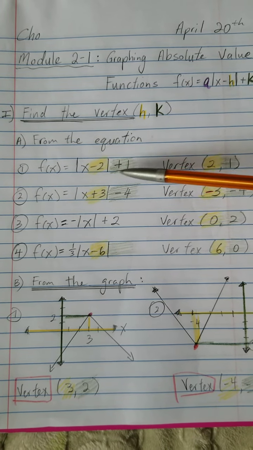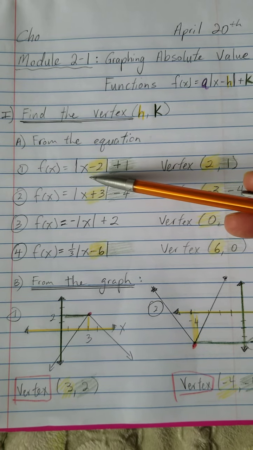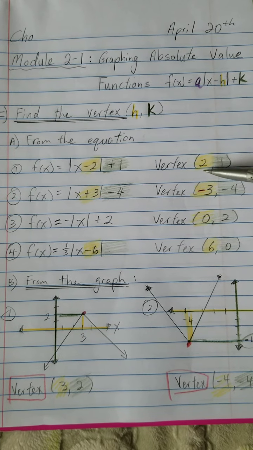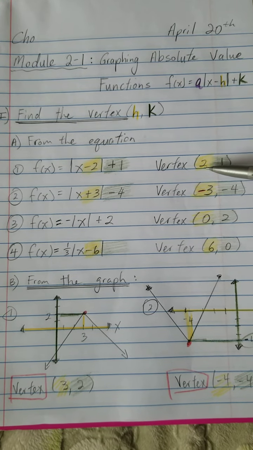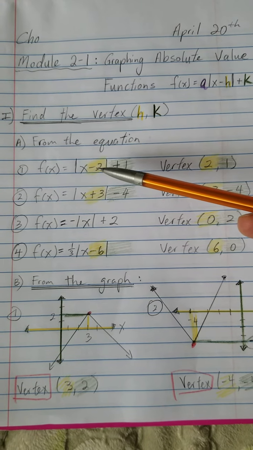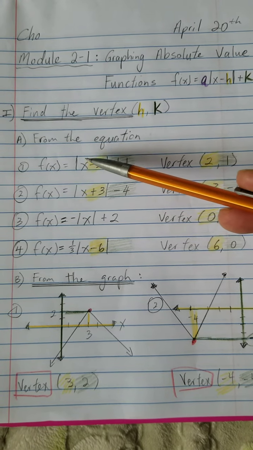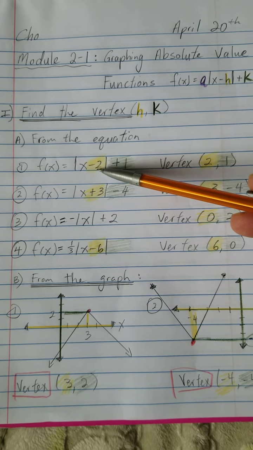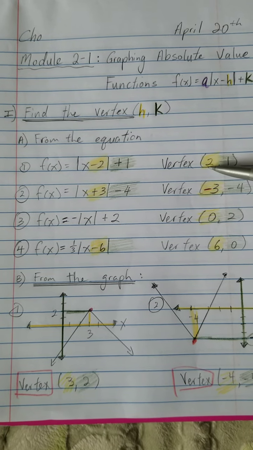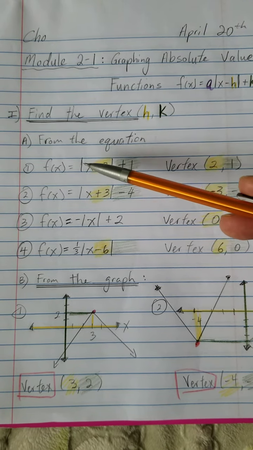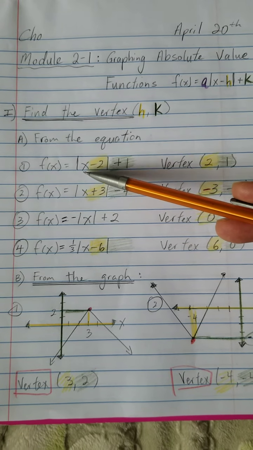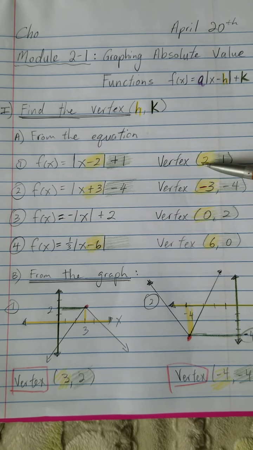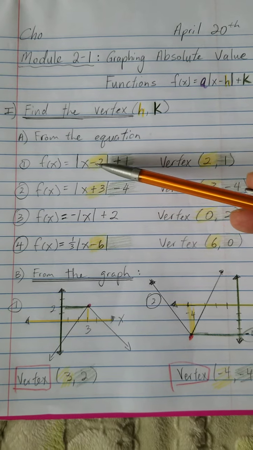For the first equation, you have f(x) equals the absolute value of x minus 2, plus 1. To find the vertex, you need the x and y values. To find the x value of your vertex, always look at the number inside the absolute value. In this case, it's x minus 2, so you take the opposite number of that. How do I do it? You make it equal to 0 and solve for x. So what should x be so that you have a value of 0? And the answer would be positive 2, because 2 minus 2 is 0.